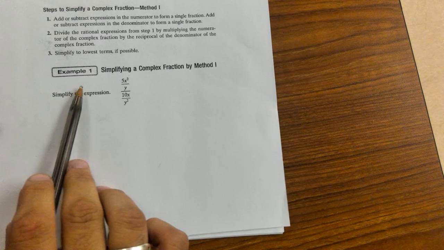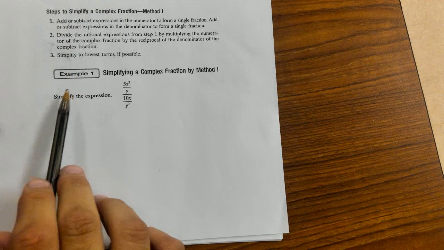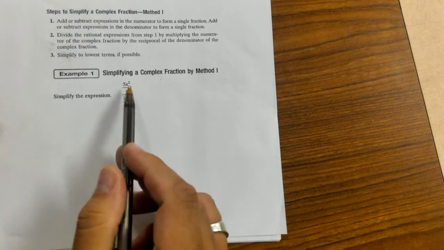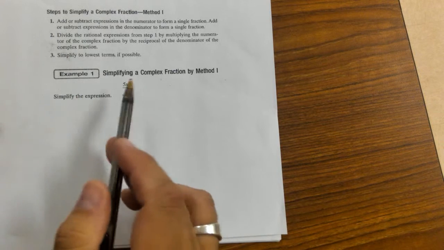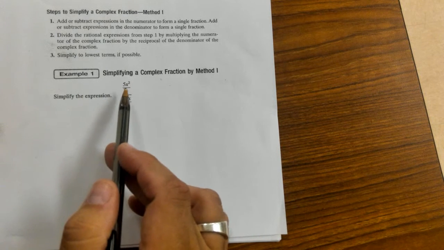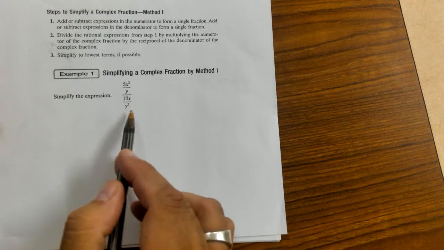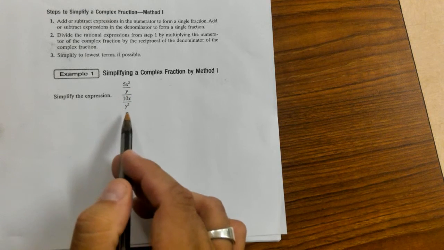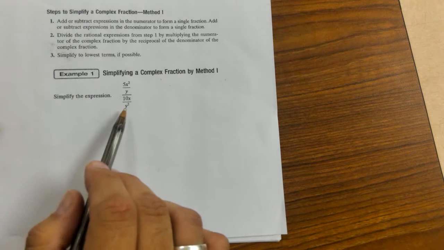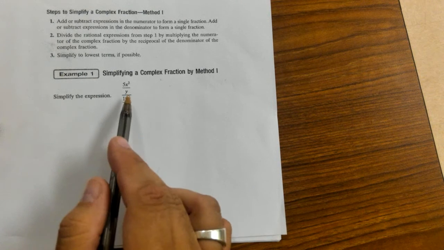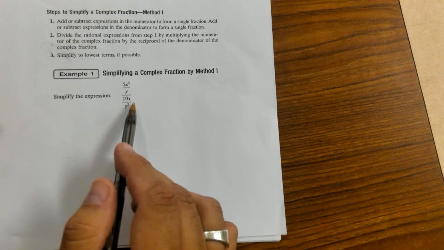Greetings, mathematicians. Today we're looking at example 1 for complex fractions, simplifying a complex fraction by method 1, which is basically a fraction divided by a fraction. Now, in step 1, sometimes you do have to get a single fraction in the numerator and a single fraction in the denominator, but this one is already good to go. So we can go straight into step 2, which is dividing this fraction.